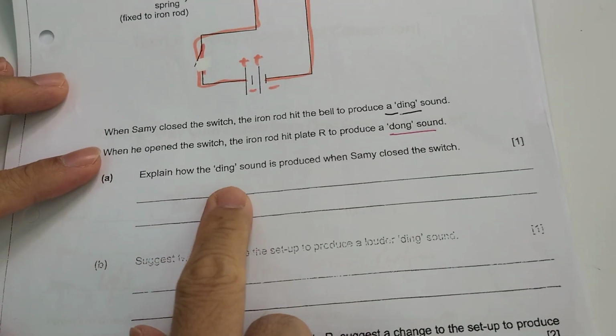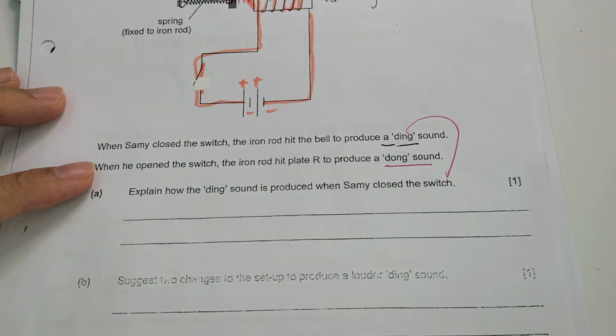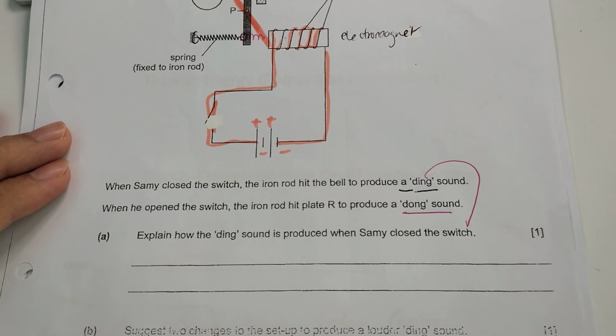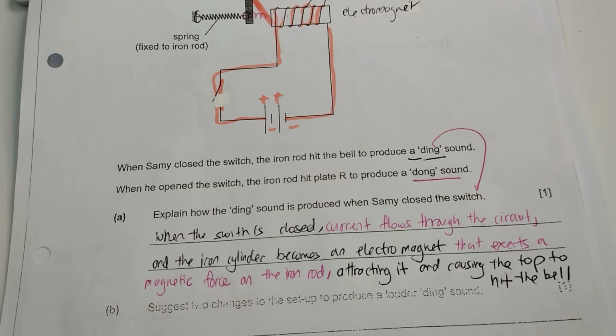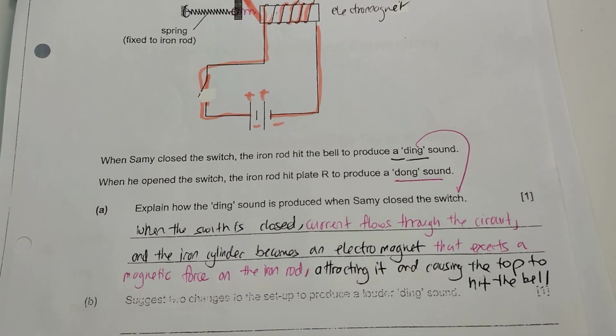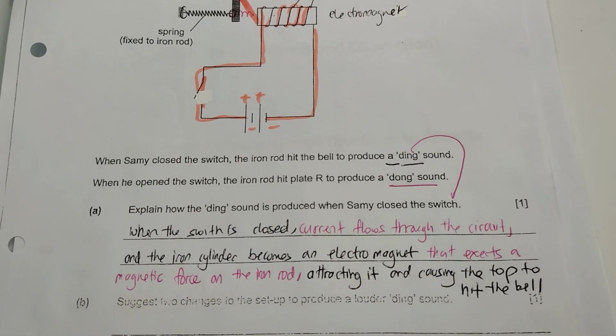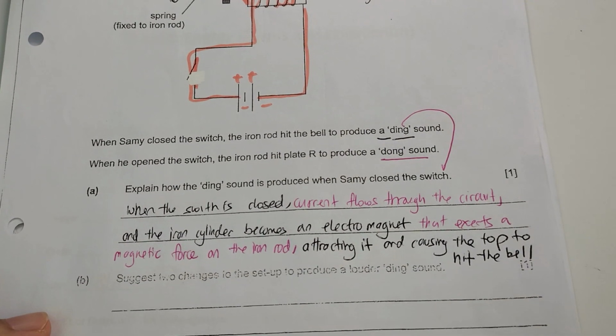Explain how the ting sound is produced when you close the switch. So first part, explain the ting part. Let's look at the diagram and try to understand how to explain this. This is how I think you can answer this. Of course, if you can give a shorter answer, please write in the comment section below and tell me how you would answer in a shorter form. For me, this is the most concise way I can answer it. Maybe I'm a bit long-winded.